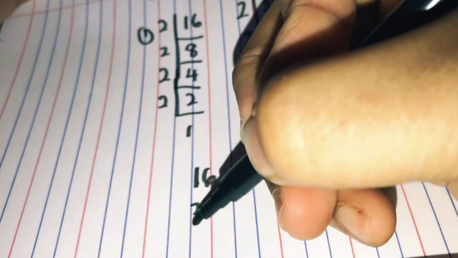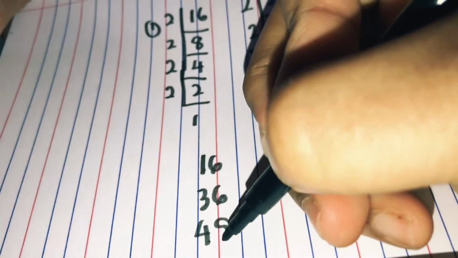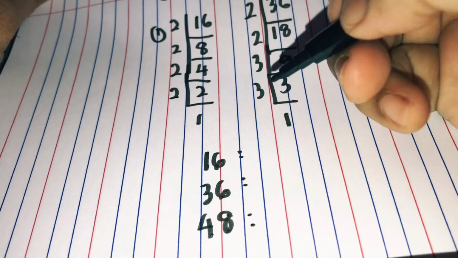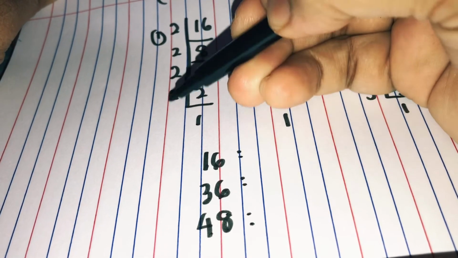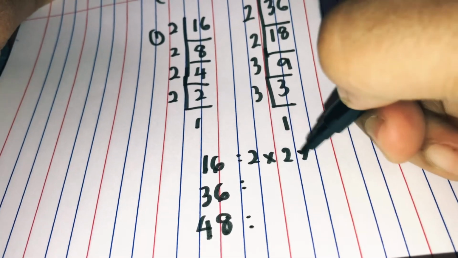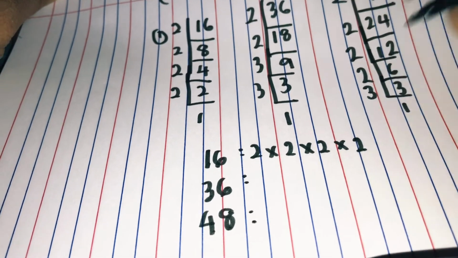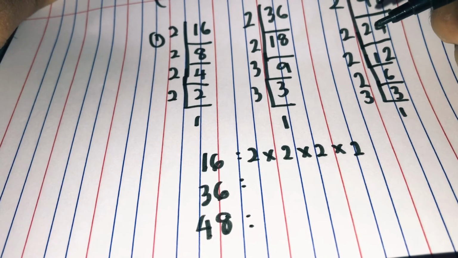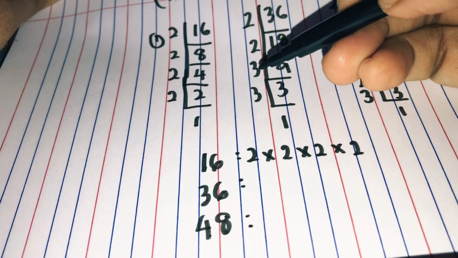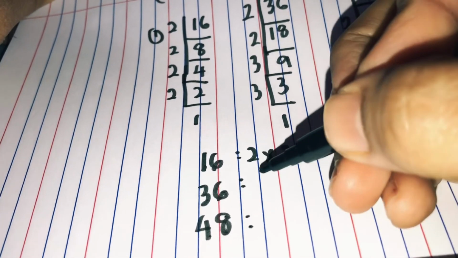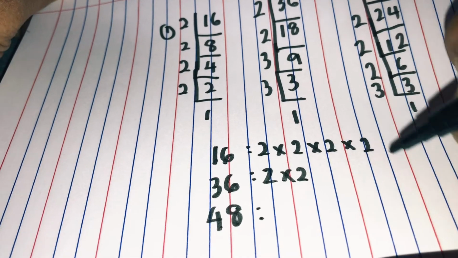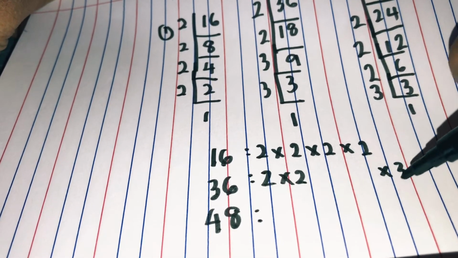16, 36, 48. Then double dot or equal. So 16, you copy here: 2 times 2 times 2 times 2. And then 36: 2 times 2 times 3 times 3. I can write here 2 times 2. This one cannot put 3 because this one is 2, right? So you write here times 3 times 3.